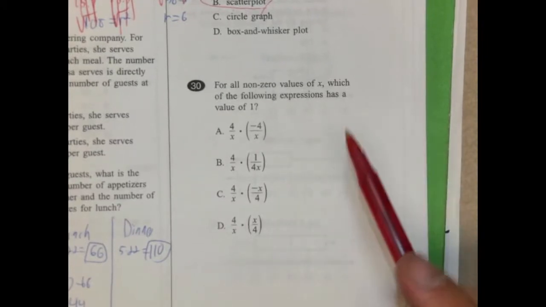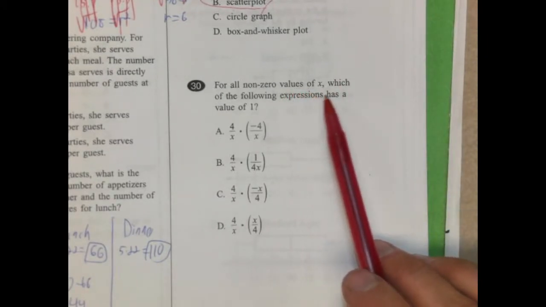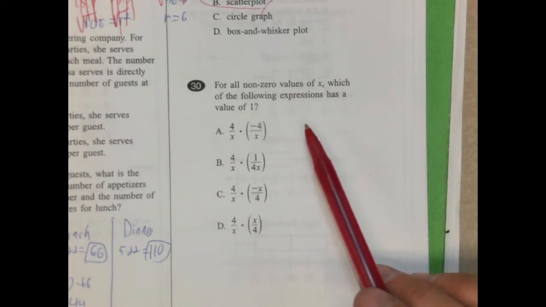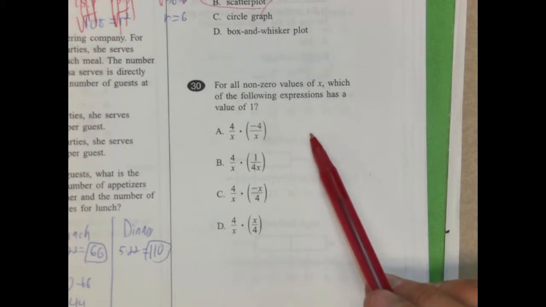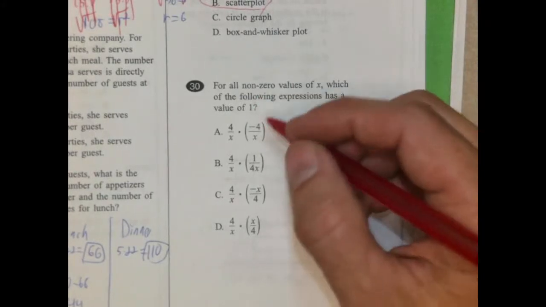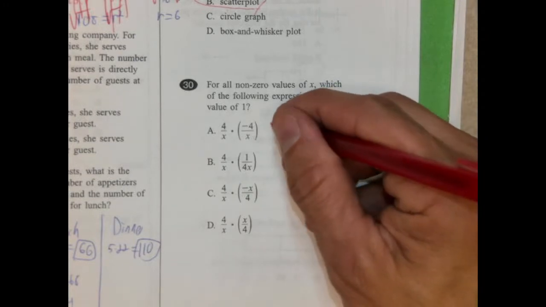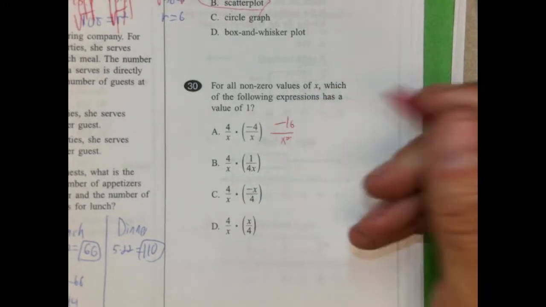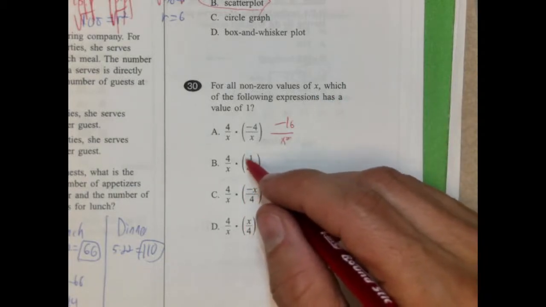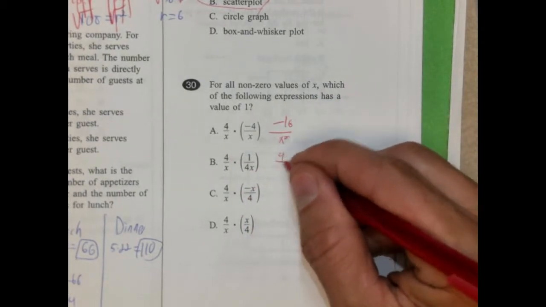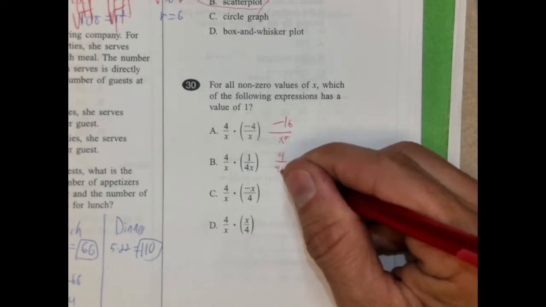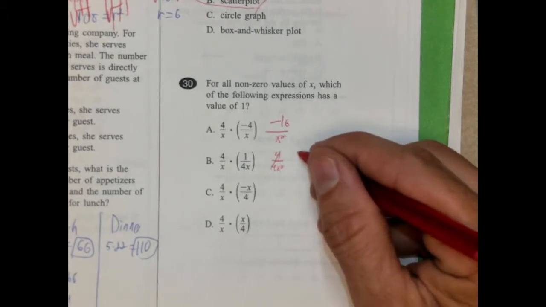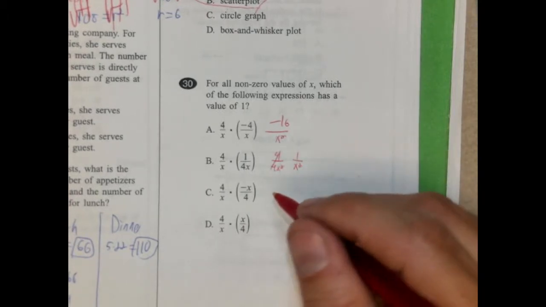Number 30. For all non-zero values of x, which of the following expressions has a value of 1? So the best way to do this is just to simplify each one. So 4 times negative 4 is negative 16, and x times x is x squared. Okay. 4 times 1 is 4. X times 4x is 4x squared. The 4's cancel, so this would be 1 over x squared.